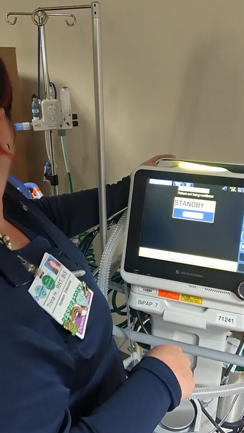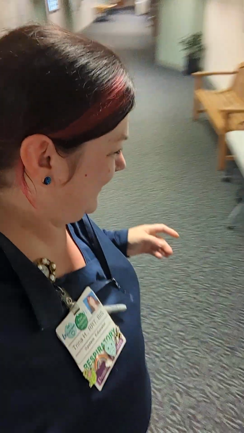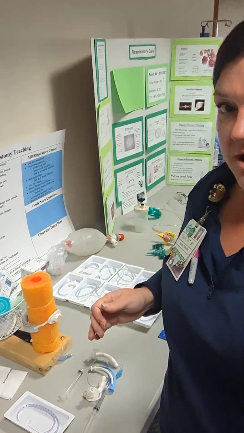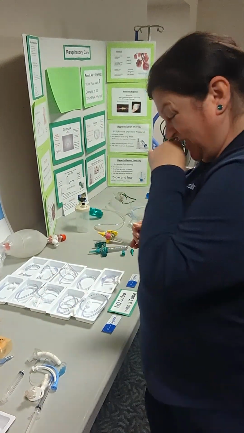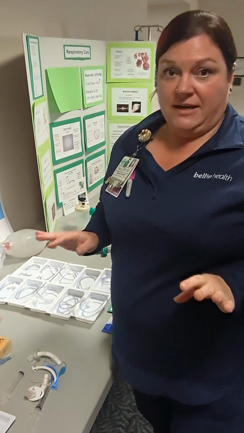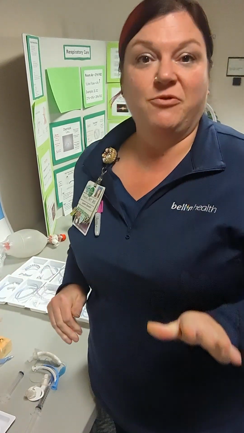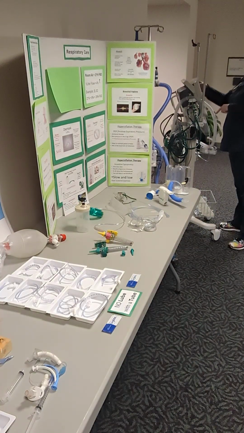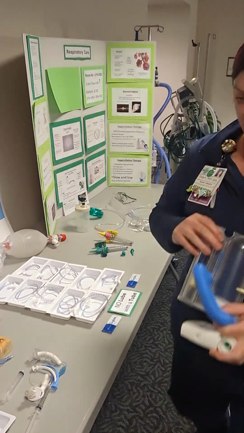All right, come with me. We're going to go down the line here. Okay. So now, forgive me, let me try and get a better angle here. Okay, so we are talking trachs, and actually before we do that, let me do something else.